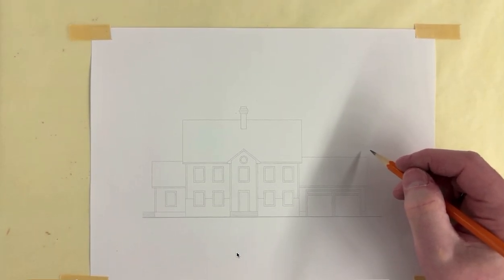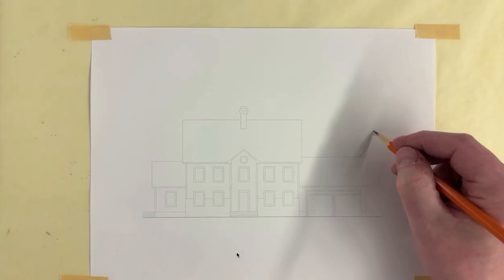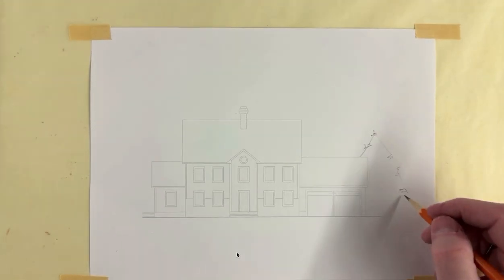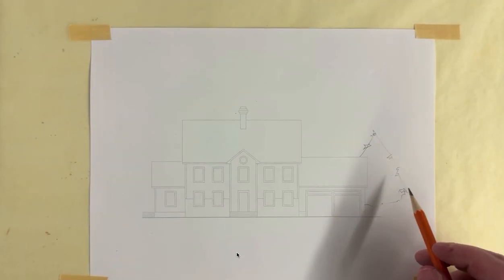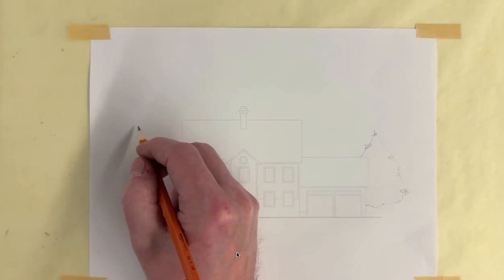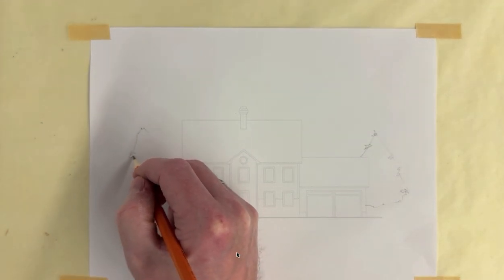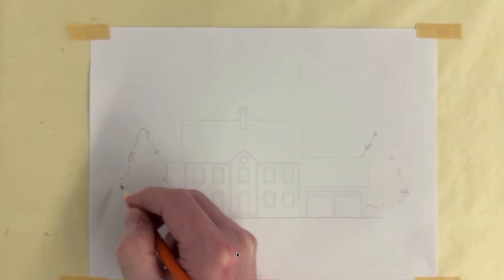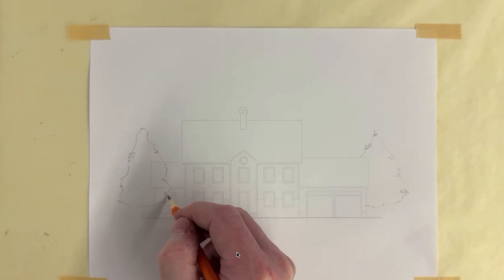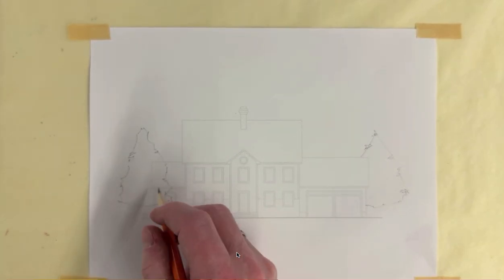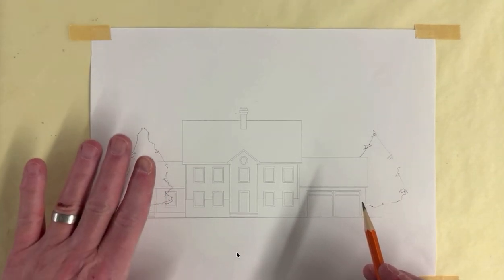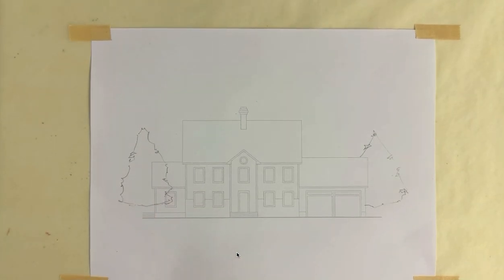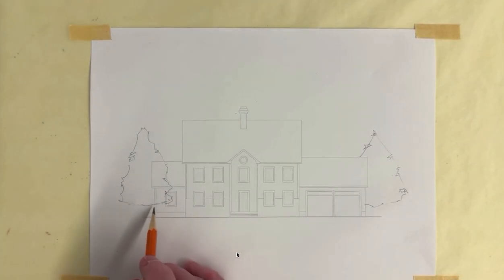I'm going to want to put a couple trees on the end. I'm going to put just blocking out the tree. I've got one there, and I'm going to put another one. This one I'm going to put over part of the house. And we want to put these in first, lightly in pencil, so we know where not to color. We don't want to color the house through the tree. Let's see if I can remember that when it's time to color.